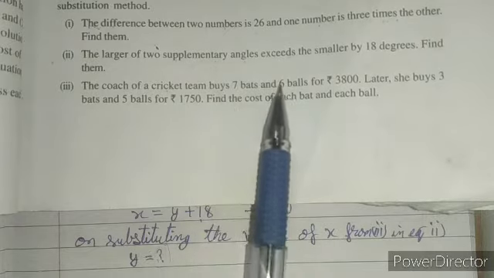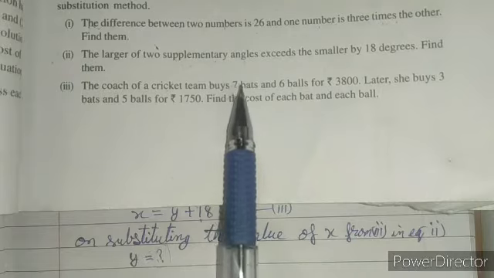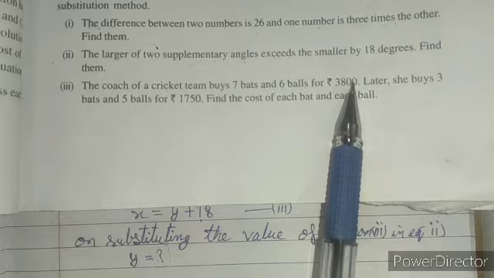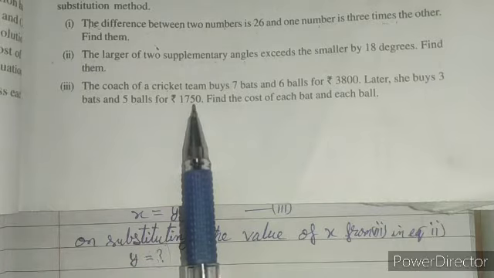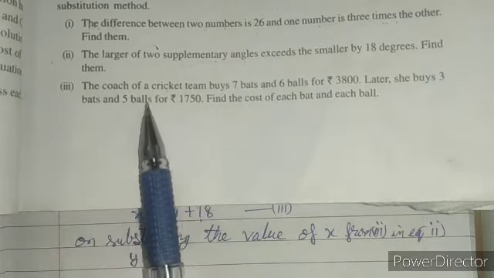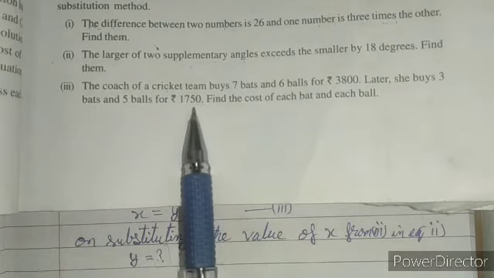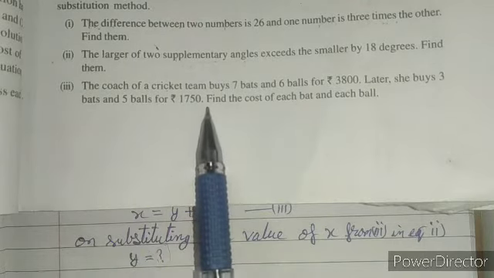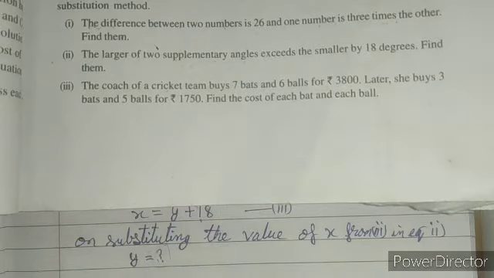It is saying that 7 bats and 6 balls cost rupees 3800, so that will give us 7x plus 6y equal to 3800. That will be our first equation. And second equation, the cost of 3 bats and 5 balls is 1750. That means 3x plus 5y equal to 1750. Now from these two equations, we can find the value of x and y. That means x will be the cost of each bat, and y will be the cost of each ball.